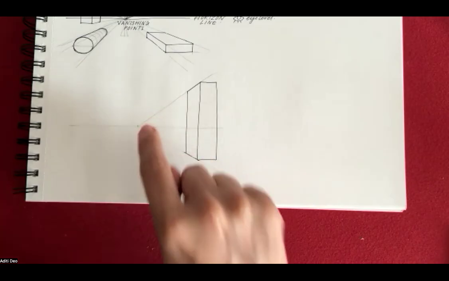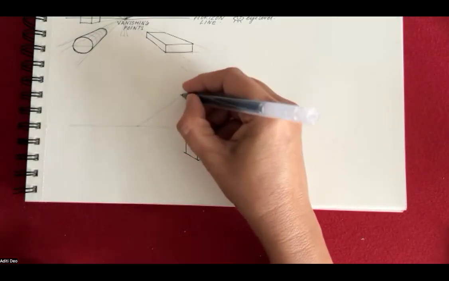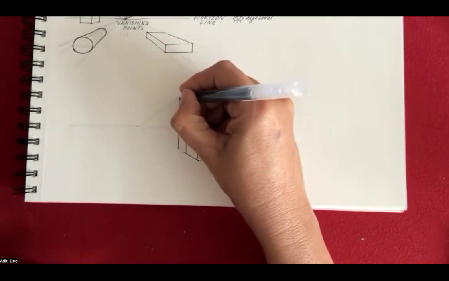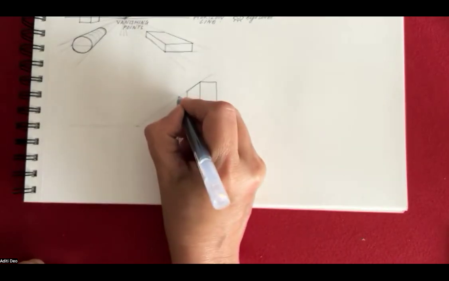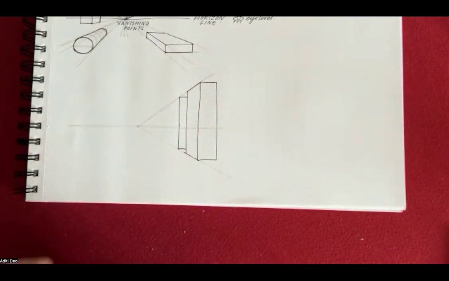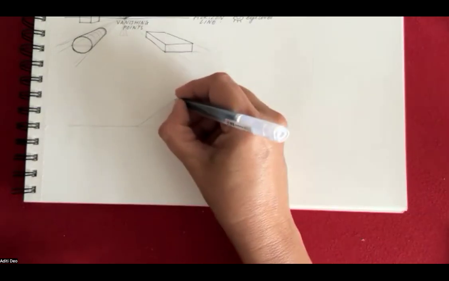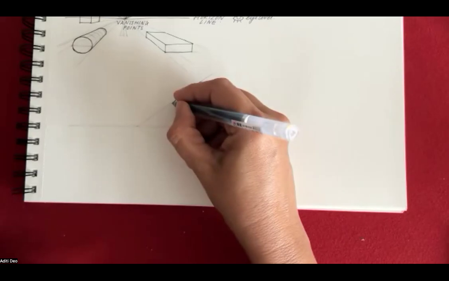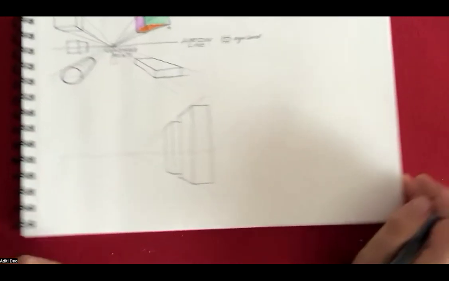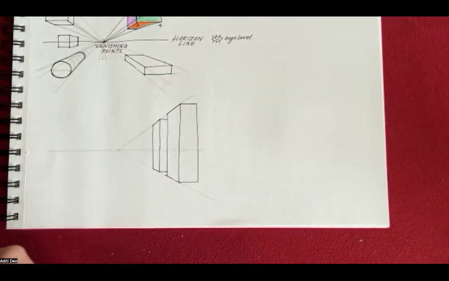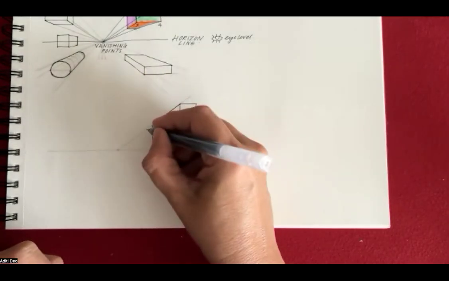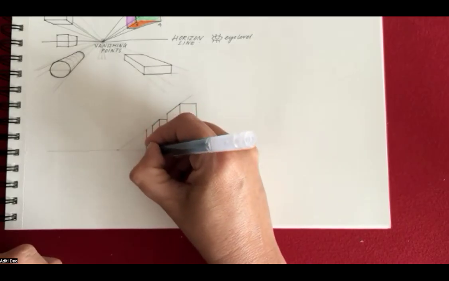Now I can continue to make these on this pair of lines. So let's make a second rectangle. Part of it is going to get hidden by the first shape that we have created. And next to that, we will continue to obey the perspective lines. So the next block is visible. Okay, now let's do the same again.